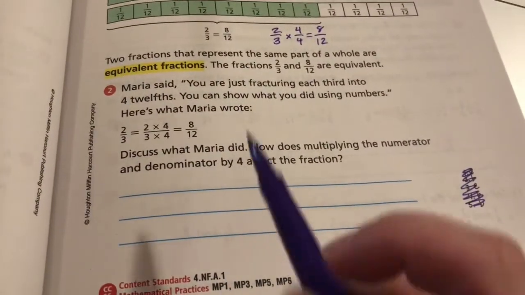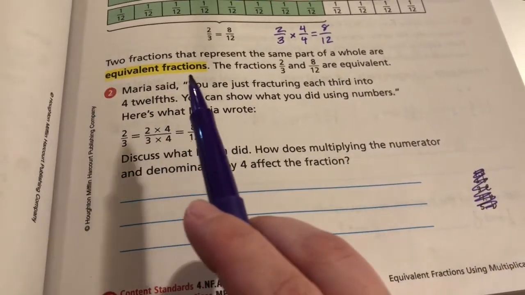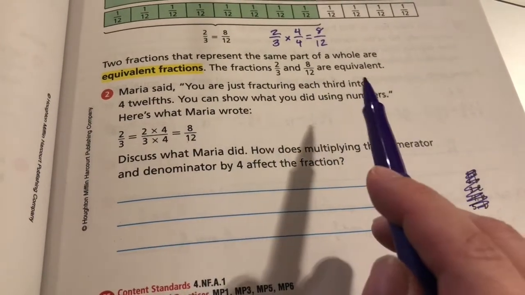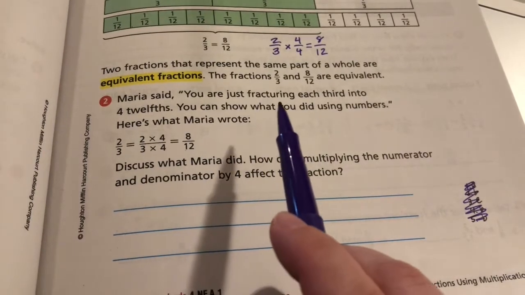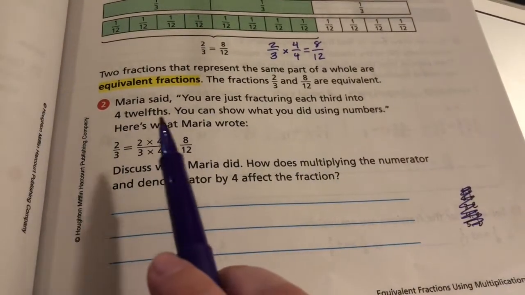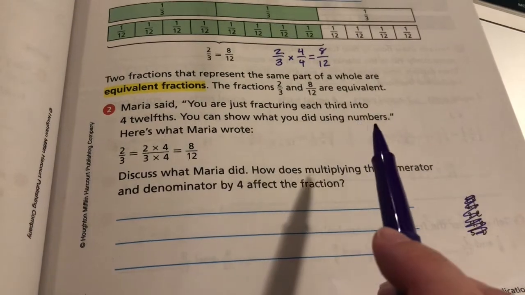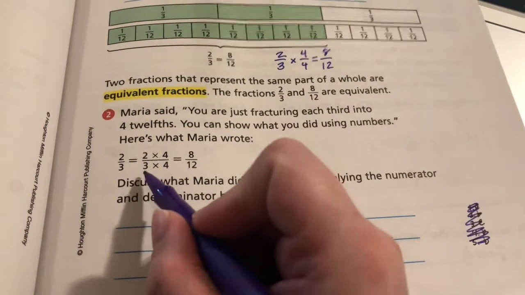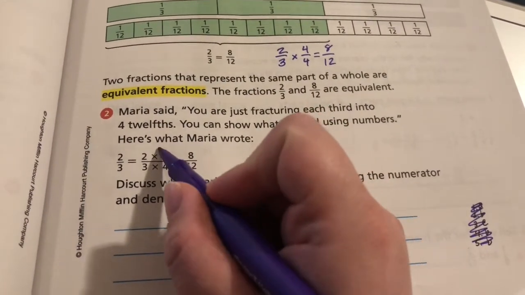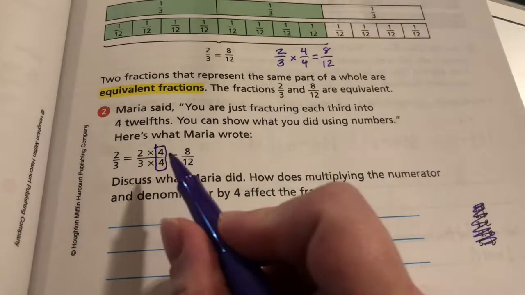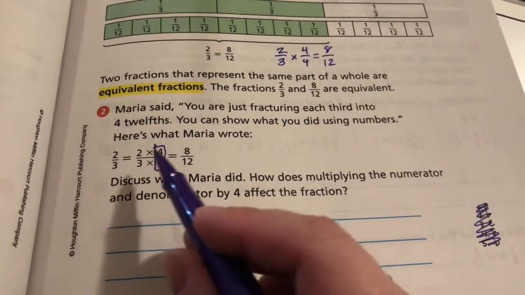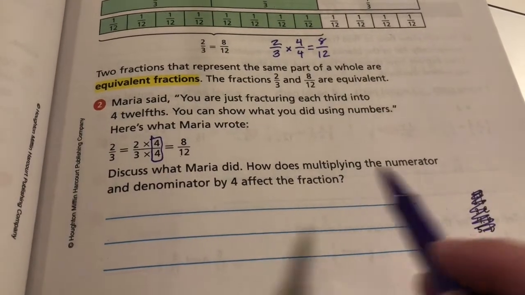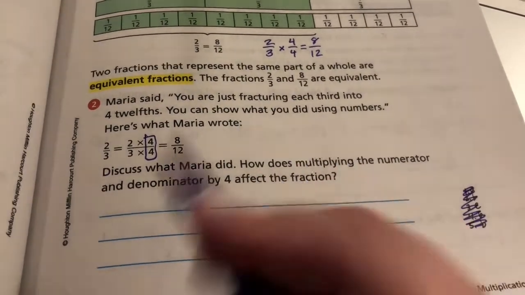2 fractions that represent the same part of a whole are equivalent fractions. The fractions 2/3 and 8/12 are equivalent. Maria said, you are just fracturing each third into 4/12. You can show what you did using the numbers. Here's what Maria wrote. 2/3 is the same thing as 2/3 times 1, written as 4/4. And when you do that, you get 8/12. Discuss what Maria did. How does multiplying the numerator and denominator by 4 affect the fraction?